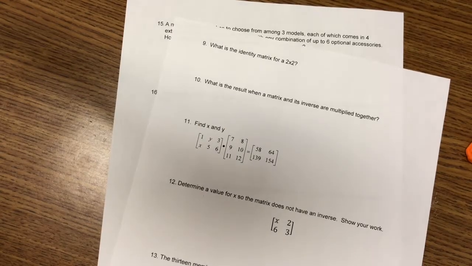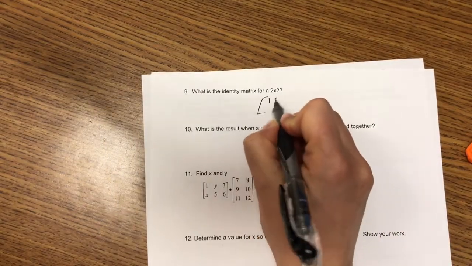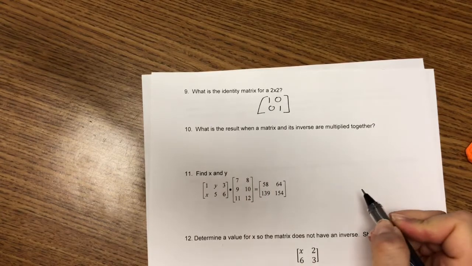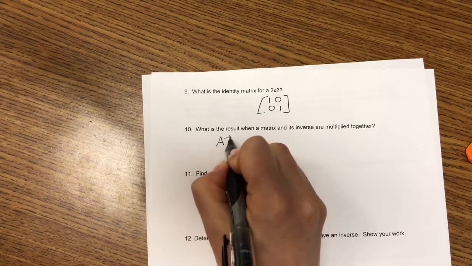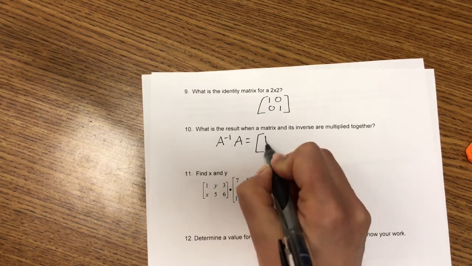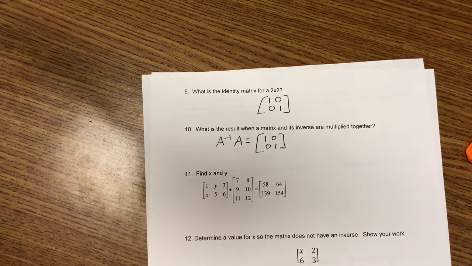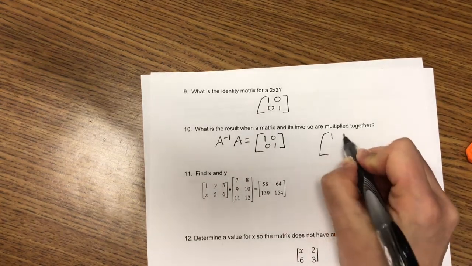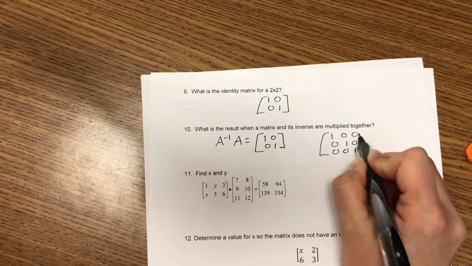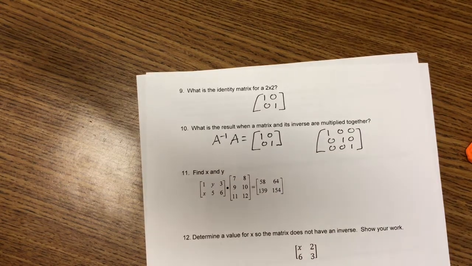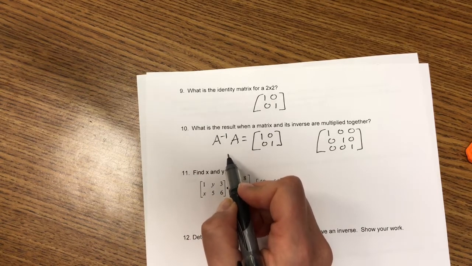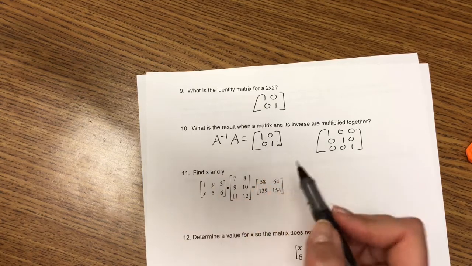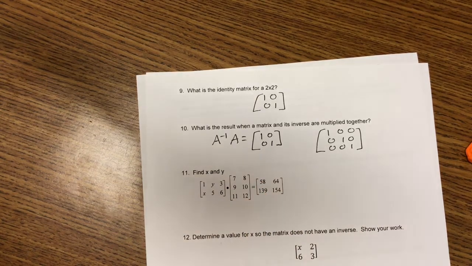Okay, a few more matrix problems. What is the identity matrix for a 2 by 2? That is 1, 0, 0, 1. What is the result when a matrix and its inverse are multiplied together? So like if you have A inverse times A, you're gonna get the identity matrix. If it's a 2 by 2, that's what it would be. If it's a 3 by 3, that's what we would get. You get the identity matrix because the inverse times the original, it's like they cancel each other out. So you get the matrix that would be like the value of 1.